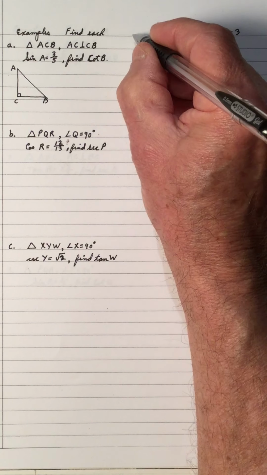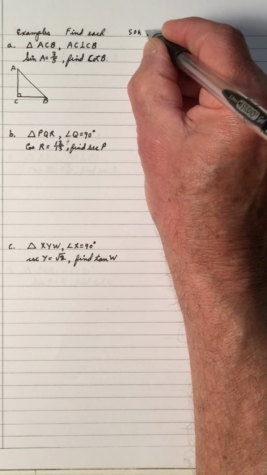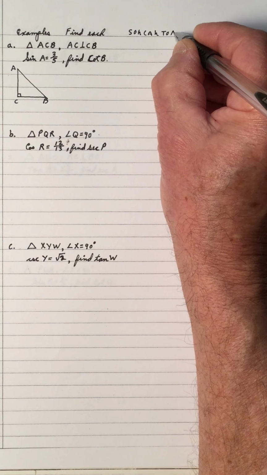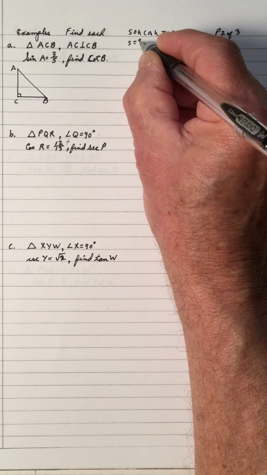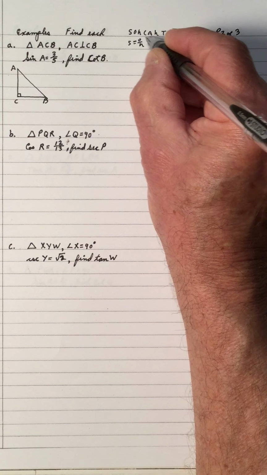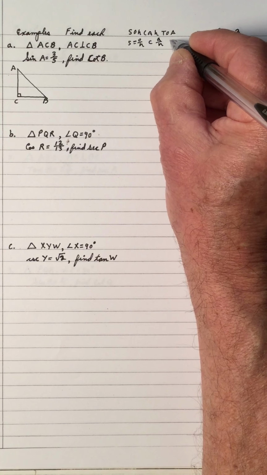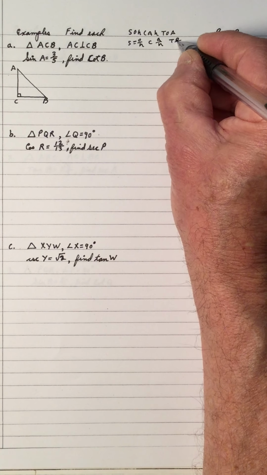Well, we know SOHCAHTOA: sine is opposite over hypotenuse, cos is adjacent over hypotenuse, and tan is opposite over adjacent.